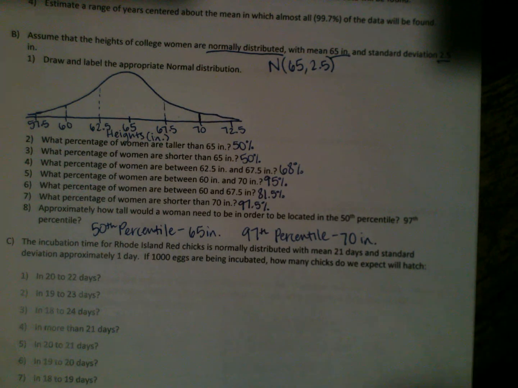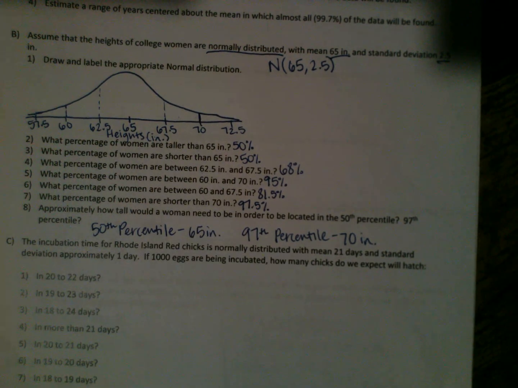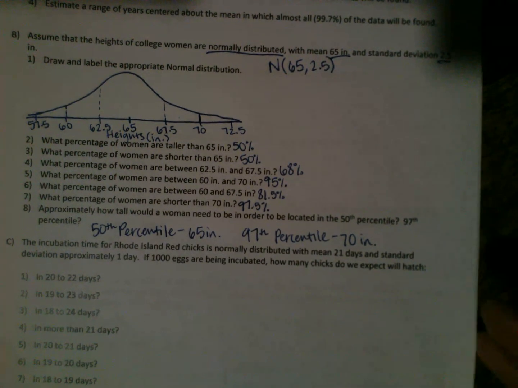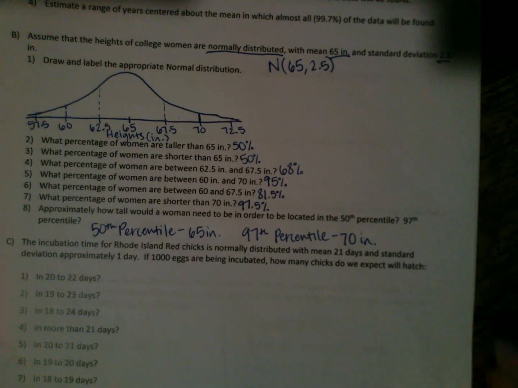Okay, hopefully that's making sense. Go ahead and try letter C. It shouldn't take you too long. And then when you're done with that one, I'm going to go do letter D with you. So pause the video if you need to. Okay, so letter D, I'm going to go fairly quickly through it.